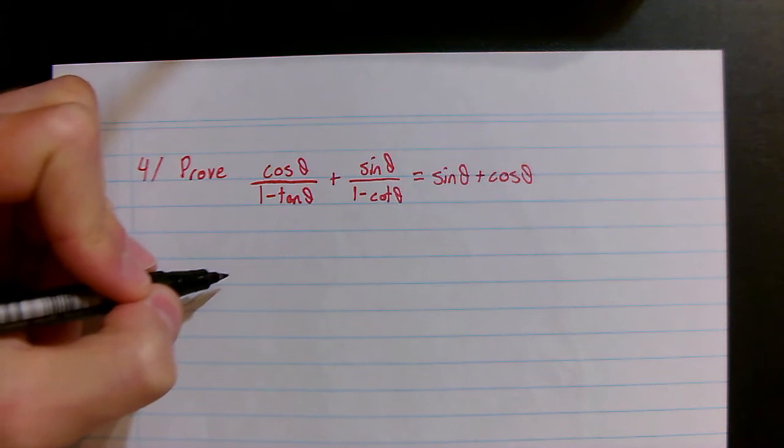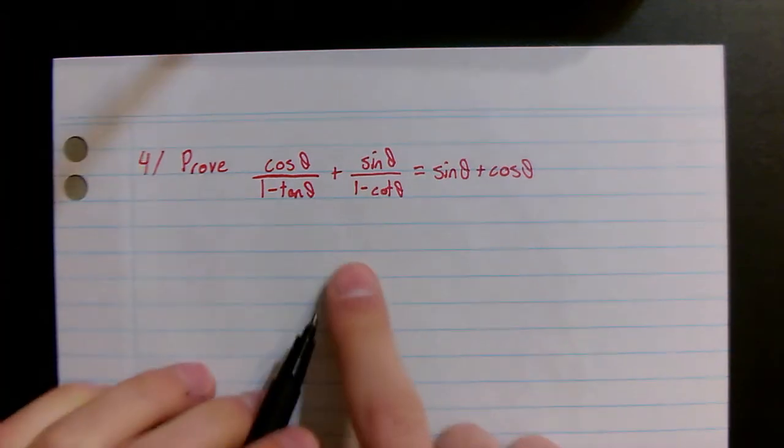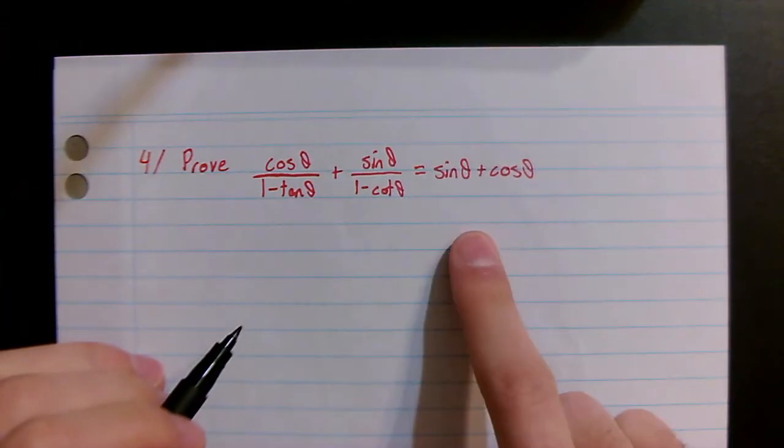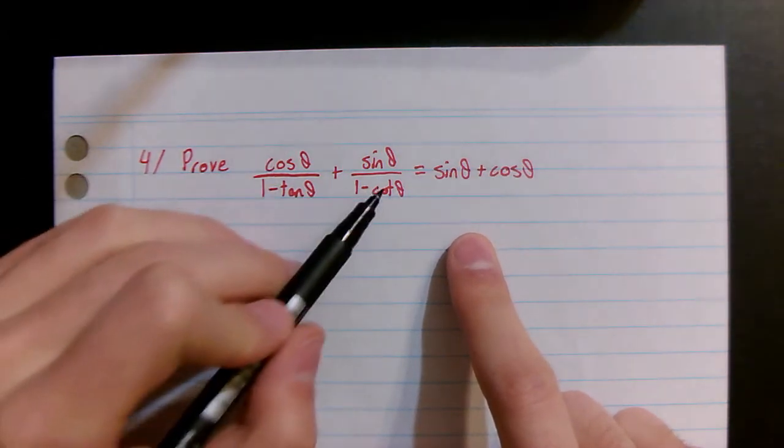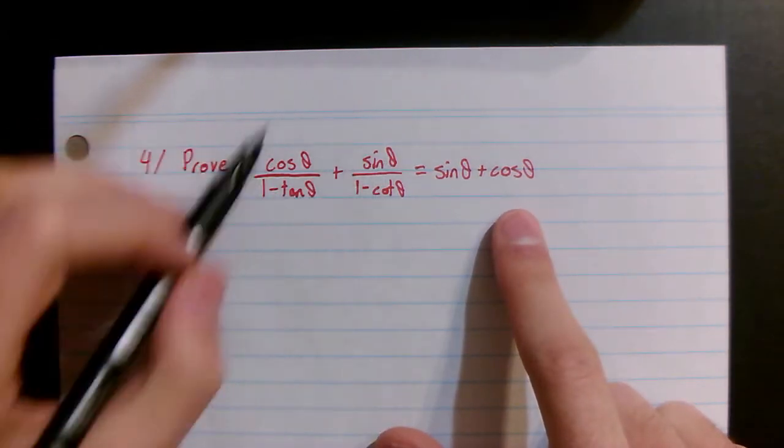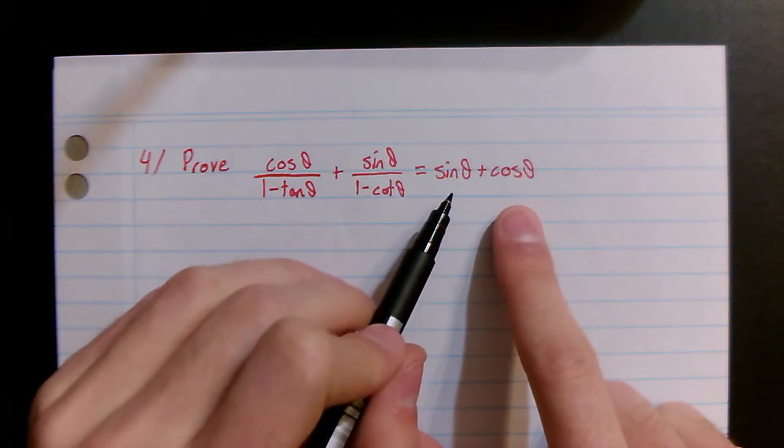So this is the final question here, question 4, and we've got fractions, and we've got coses, we've got tans, we've got cots, and we need to just say all of this nonsense is equal to sine theta plus cos theta.